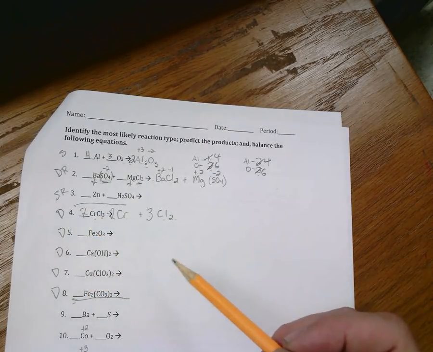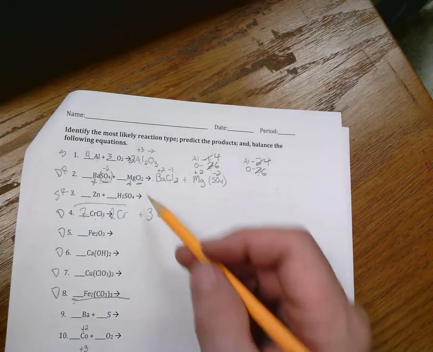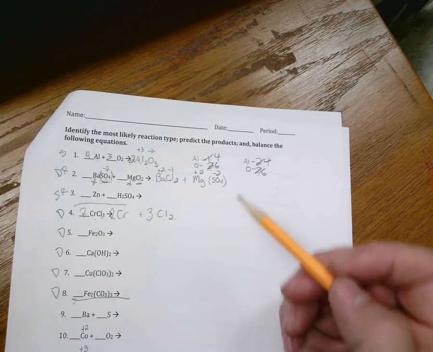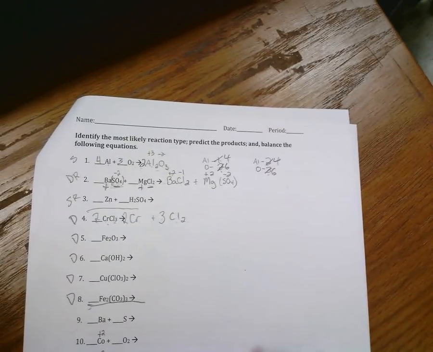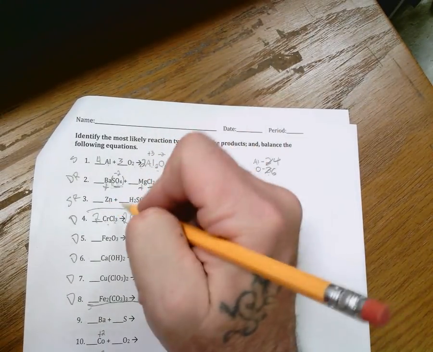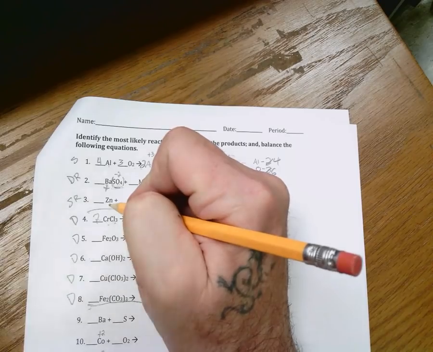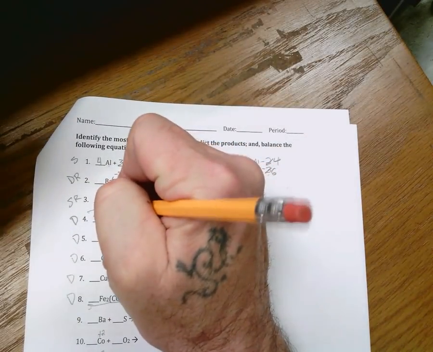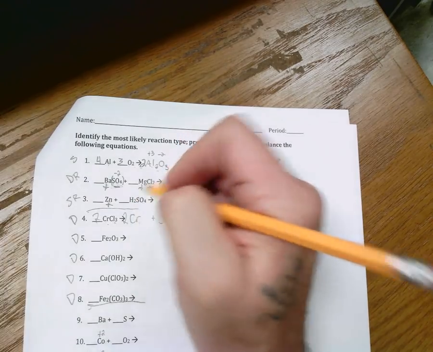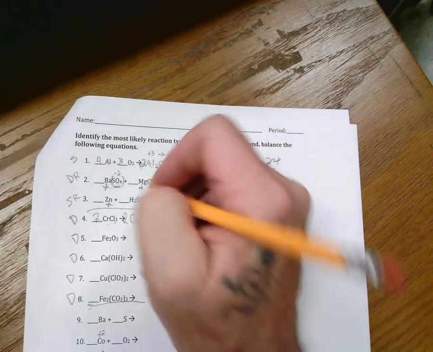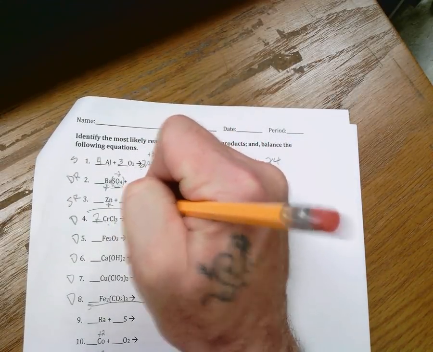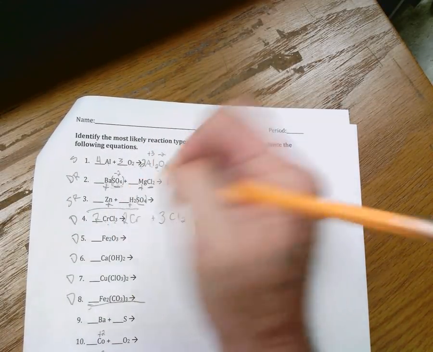Decomposition. I'm going to let you do those on your own. I'm more concerned about single replacement, double replacement, and being a good example on how to do those. So, step 1, identify cations and anions. Zinc is a metal. It is definitely a cation. Hydrogen is a metal, kind of. Definitely a cation. And the SO4 group is definitely an anion.